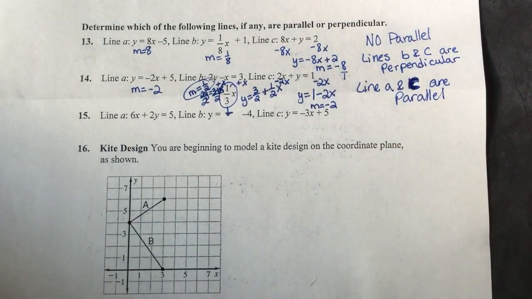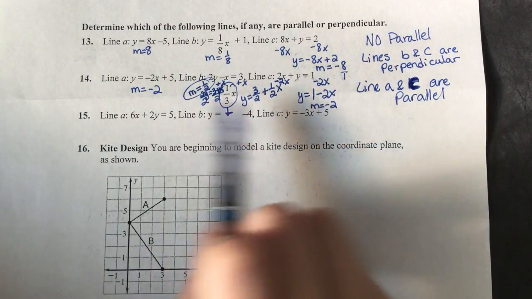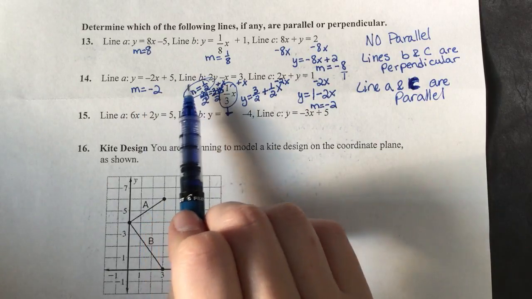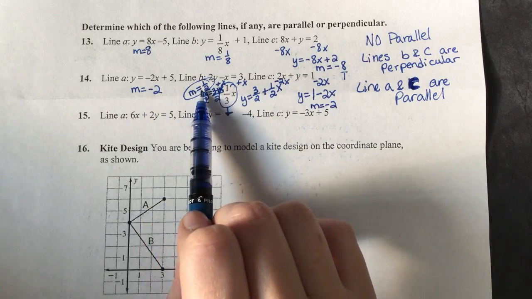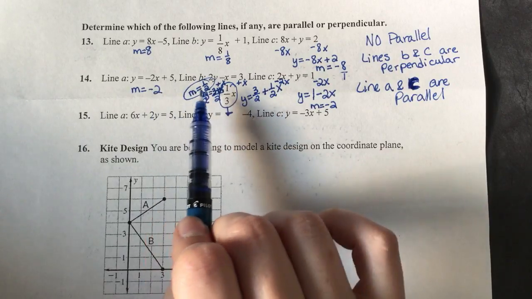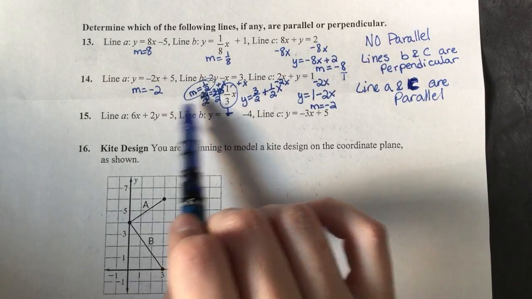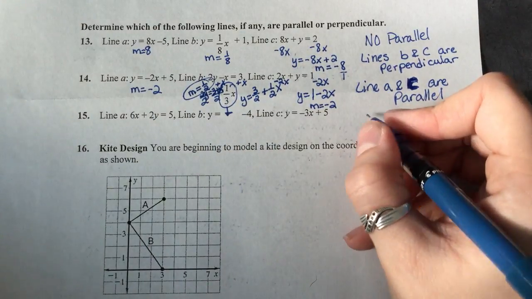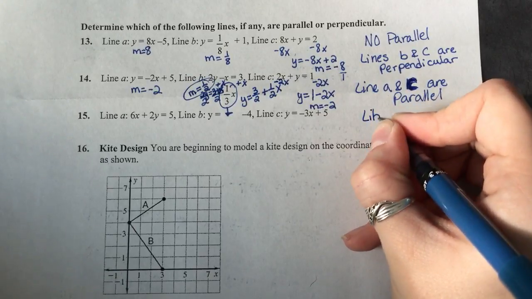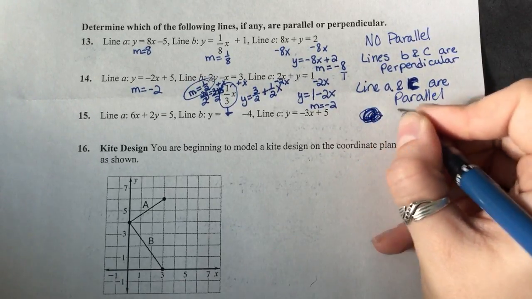And I don't have my white out. And both of these are perpendicular to line B because 2 is the reciprocal of 1/2, and that one's positive, and both of those are negative. So line B, dang it, I'm having a hard time.